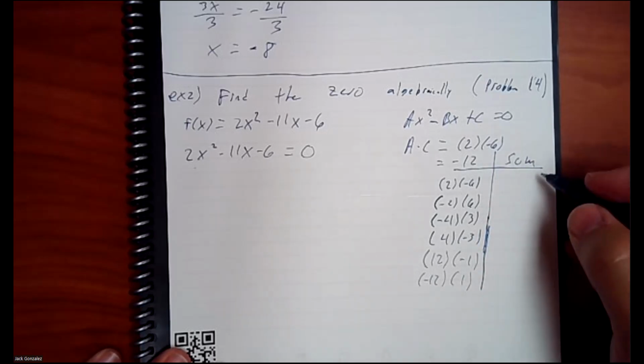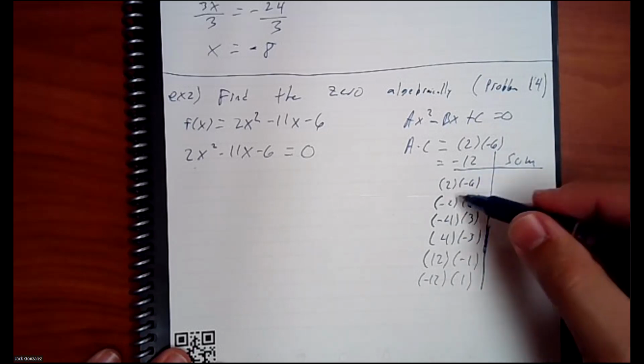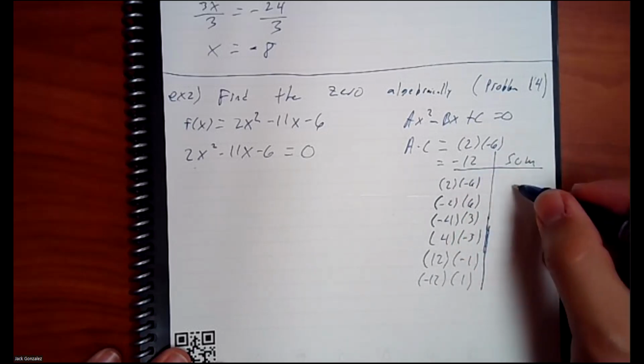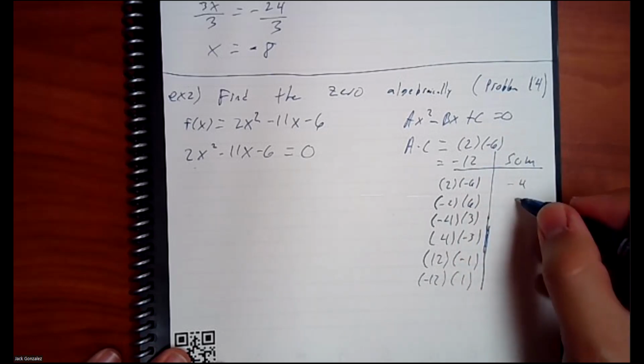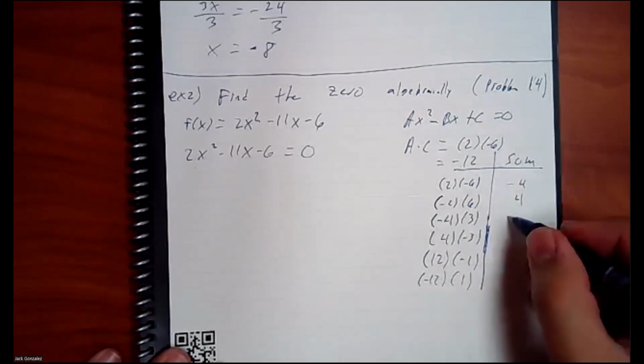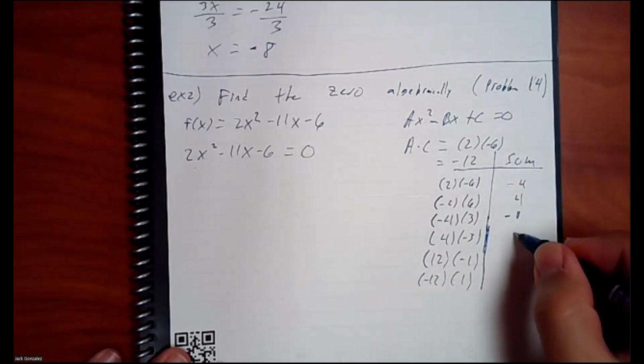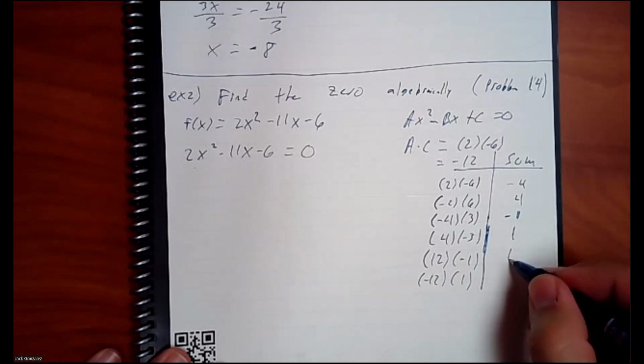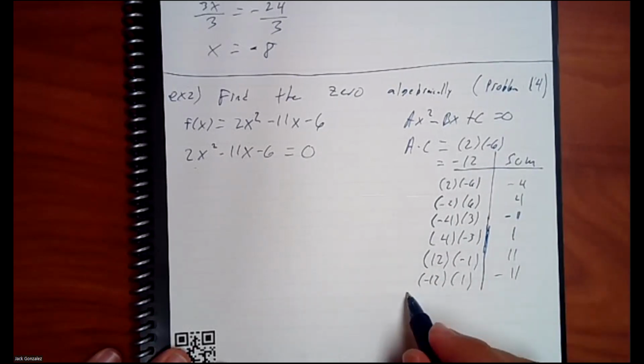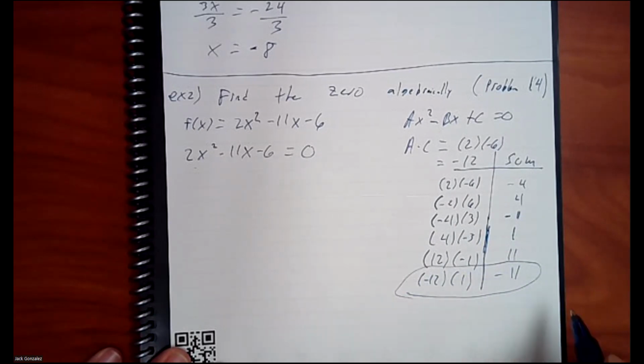On the right hand side, you just add these up. You add the factors. So 2 plus a -6, -2 plus 6. Just keep going downward. So we're going to use these factors because it adds up to -11.